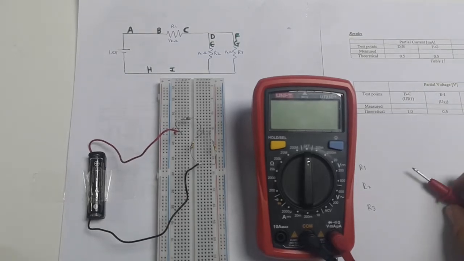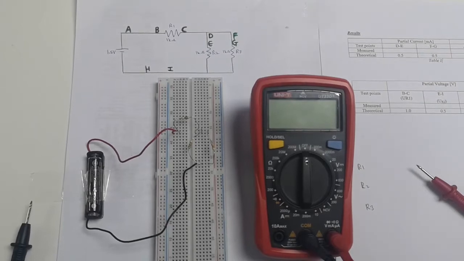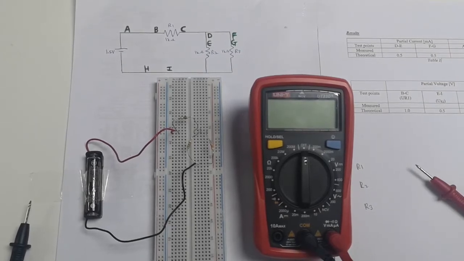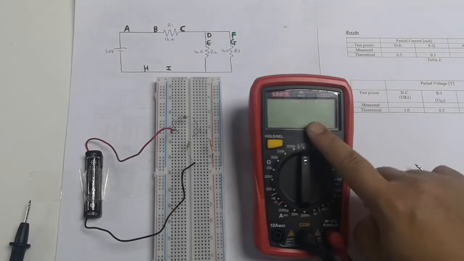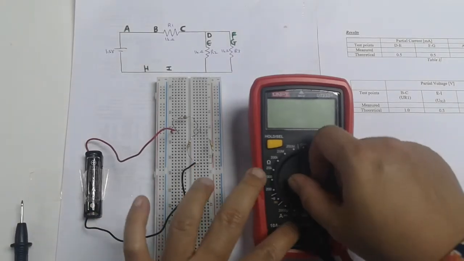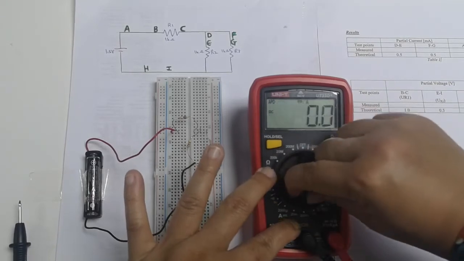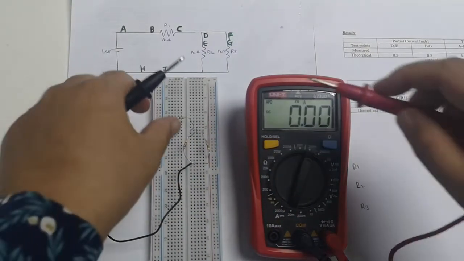Right, so let's measure our total current at AB and HI. Based on our theoretical measurement, we know that the rough value of the total current at AB and HI is around 1 milliampere. So we make sure that we set up the multimeter properly. Make sure that it's at ampere. Let's put it at 20 milliampere. All right, so let's measure AB first.